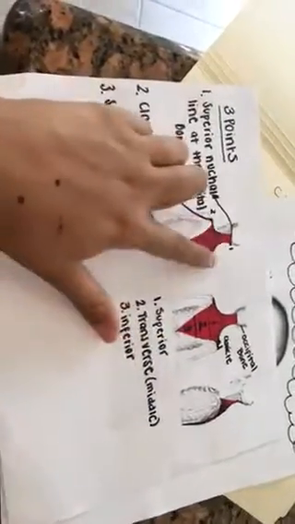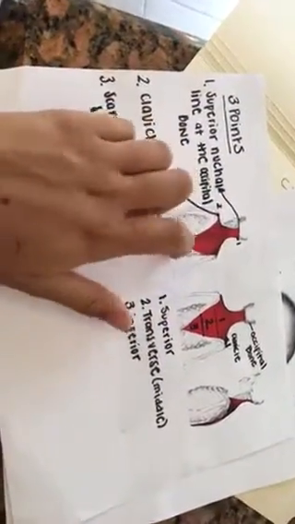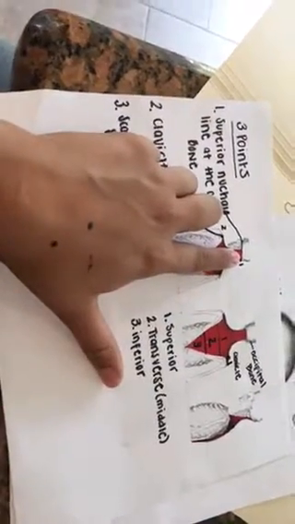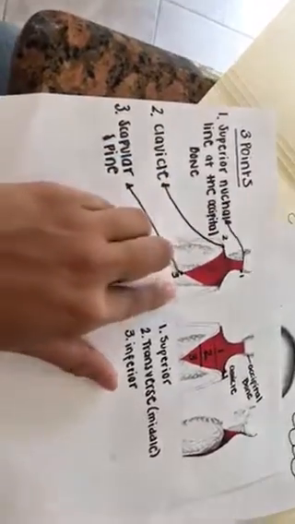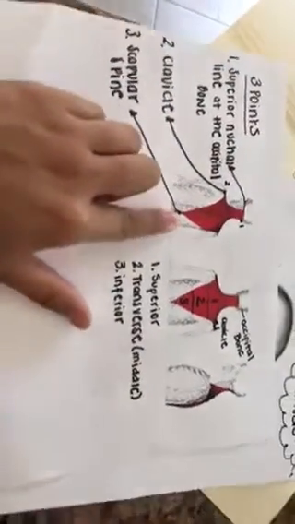It has 3 points, 1, 2, and 3. The first point is the superior nuchal line at the occipital bone. The second point is the clavicle. And the third point of insertion is the scapular line. The trapezius muscle also has 3 parts to it.